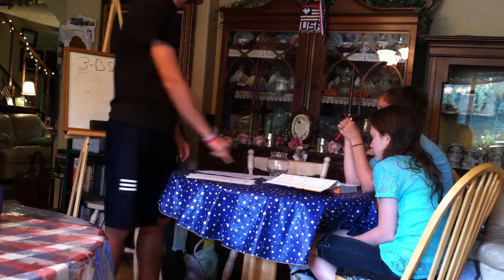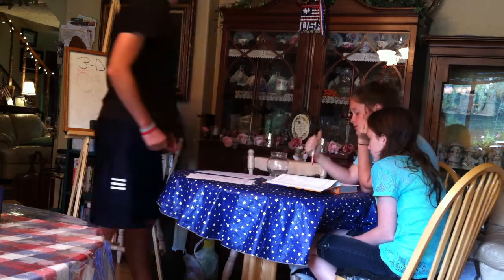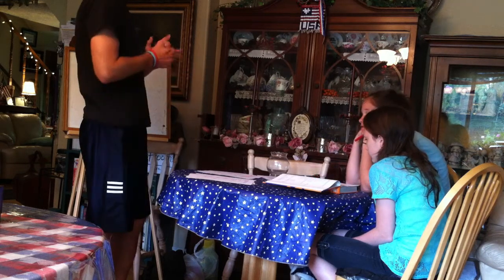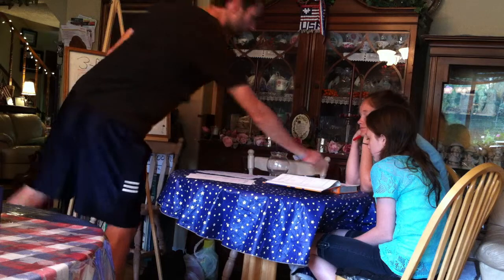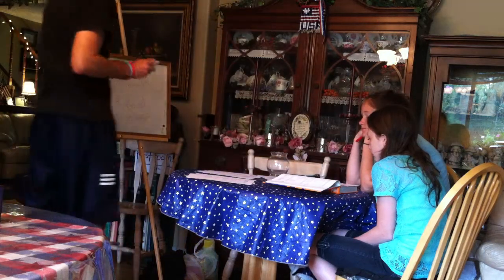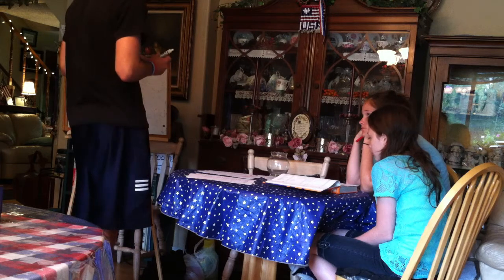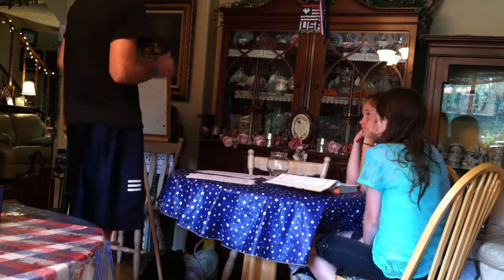So we have an example right here. So count the boxes. 1, 2, 3, 4, 5, 6. Good. And remember, you guys remember how to multiply. So if you have 6 boxes, right? How many do you have in your width?